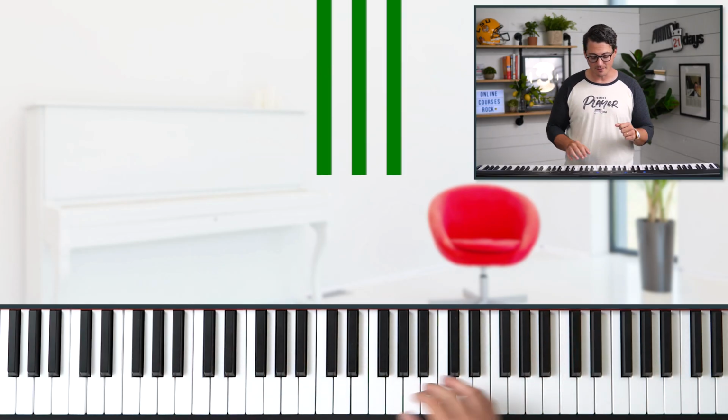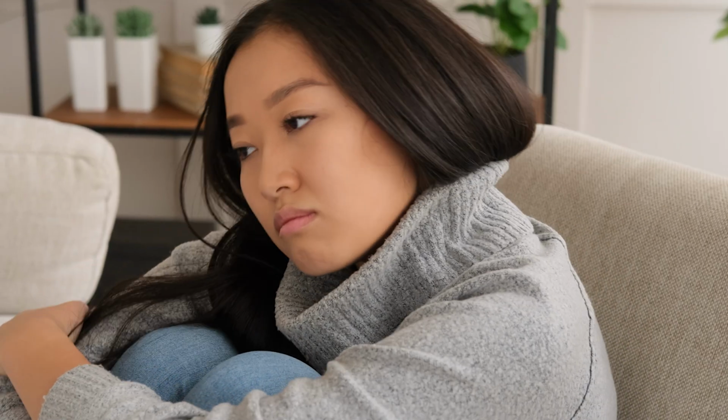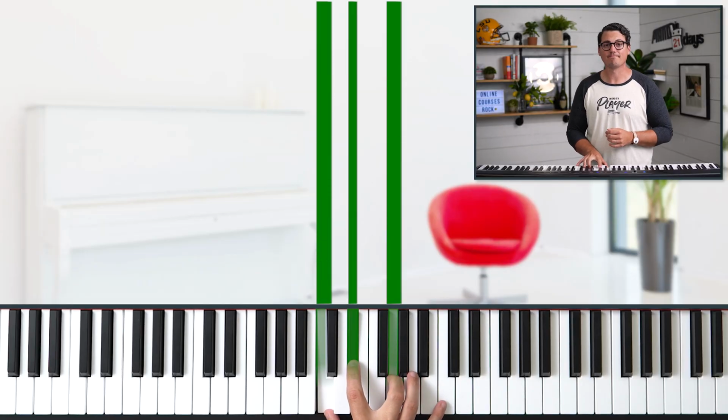Put simply, major chords are the ones that sound happy and cheery. For example, here is a C major chord. And minor chords, well, they're the ones that sound more sad, more dreary. For example, here's a C minor chord.